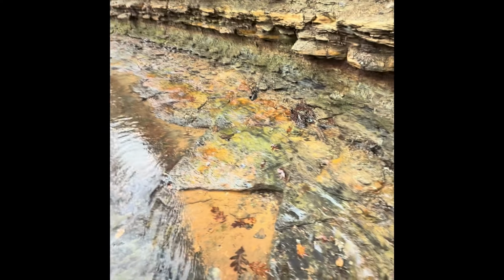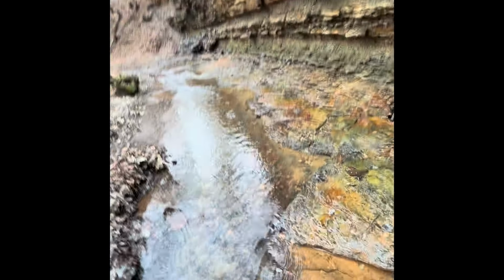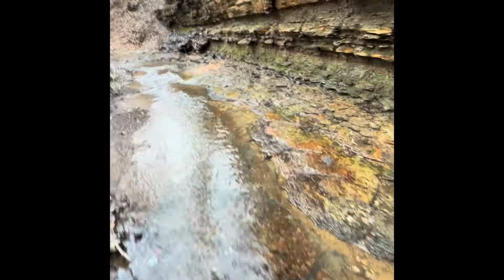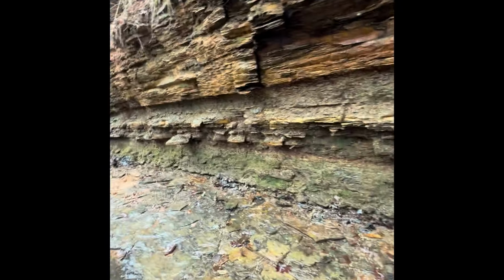So I encourage all people to find your own little area. Make sure to ask property owners, and come out and look at areas, because every new fossil is new data and it just helps science.